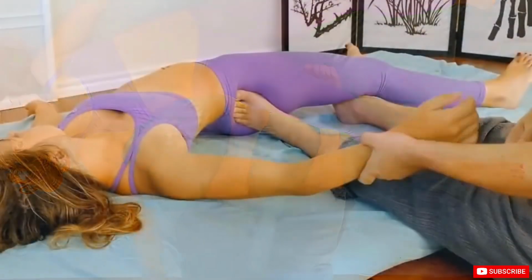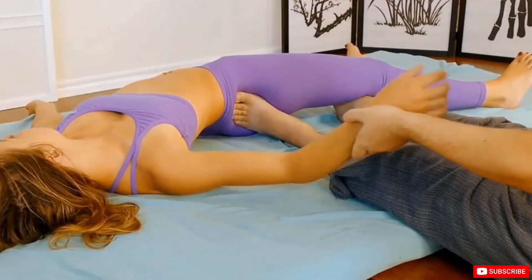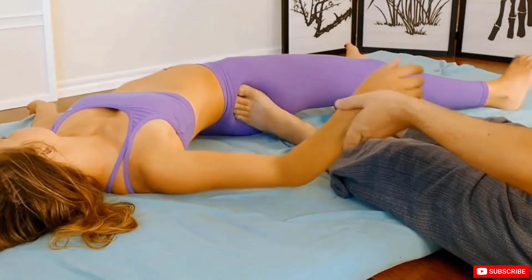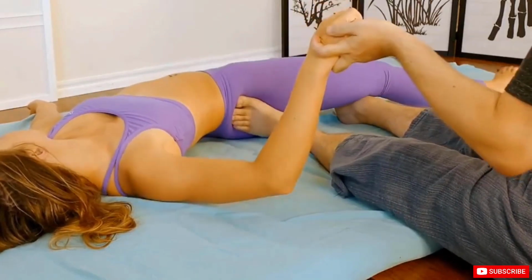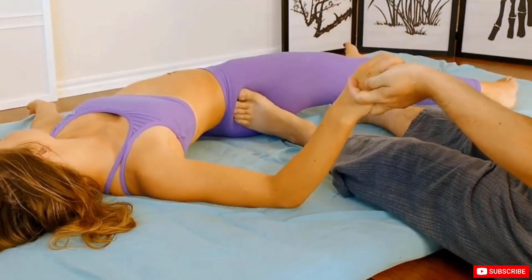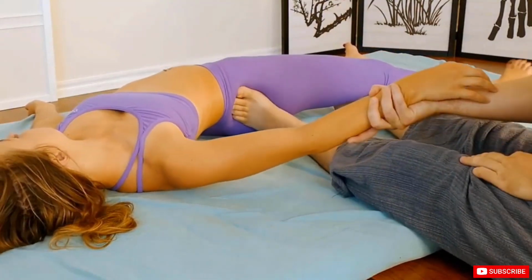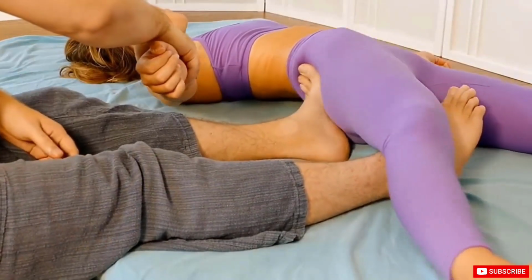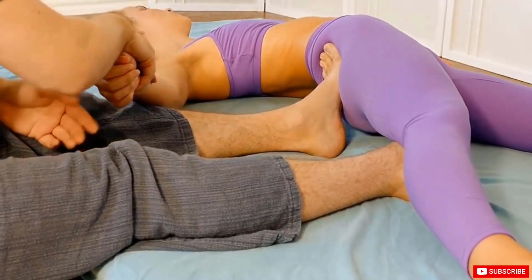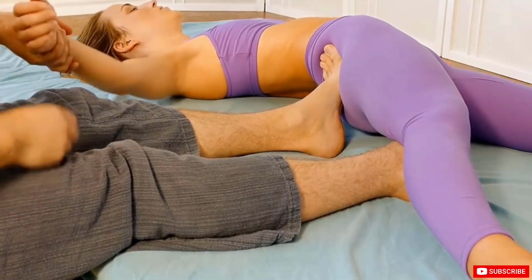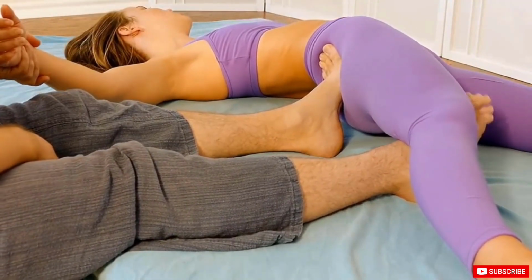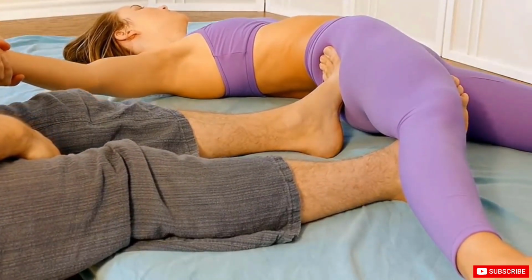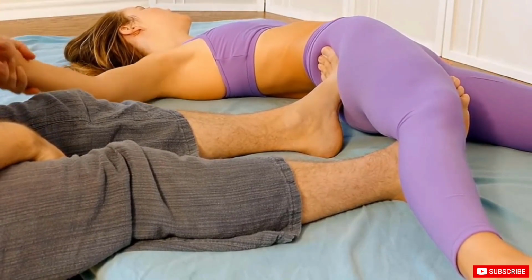Lengthening through there. Shake out the arm, and then shake out the leg, and then shake out both. Letting go. I can switch hands. I've pushed a little more with the left foot. Now, with the right foot, I'm actually going to resist. I'm going to pull her into me lightly. Is that too much? Okay, there we go.